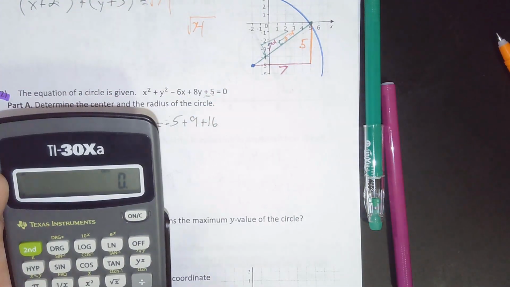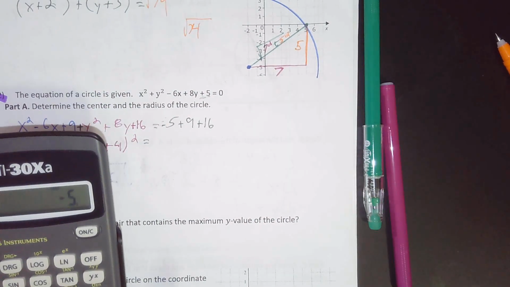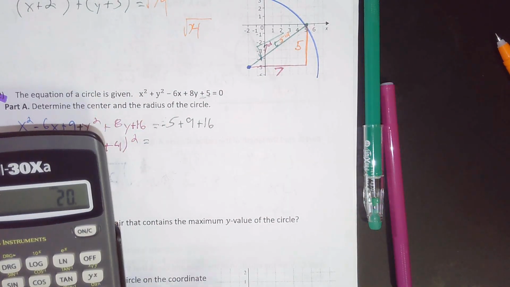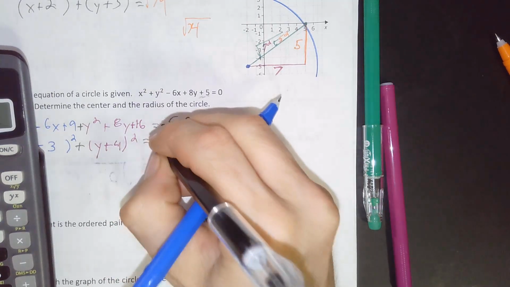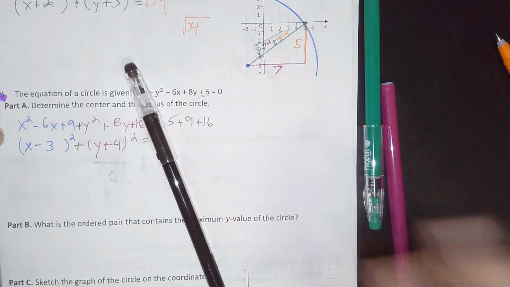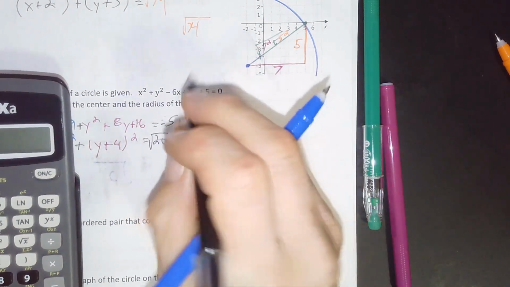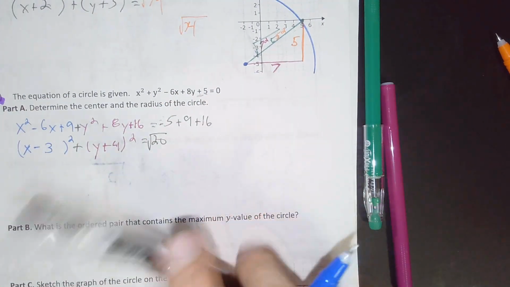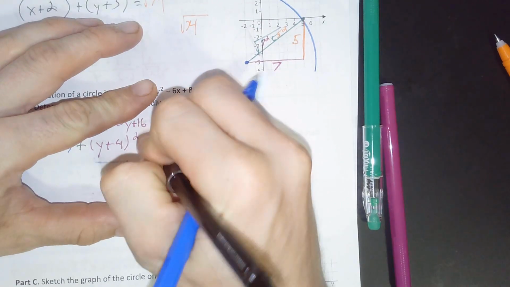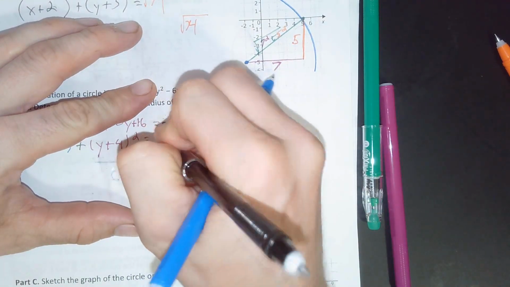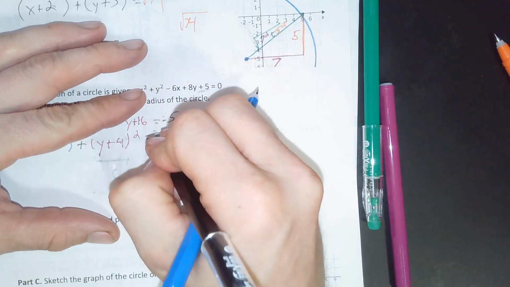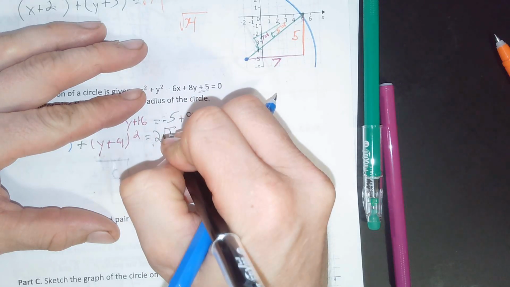Let's add that up again. Negative 5 plus 9 plus 16 is indeed equal to 20. Okay, so what? The square root of 20. The square root of 20 equals 2 square root of 5.